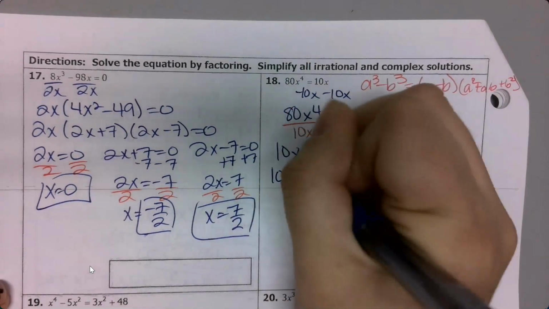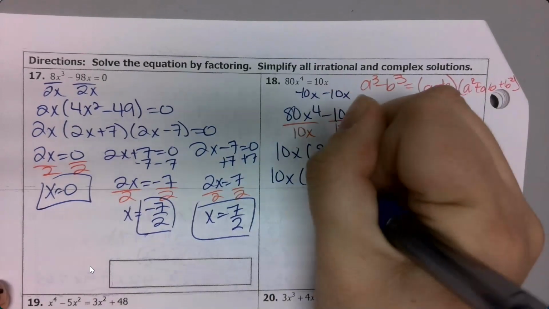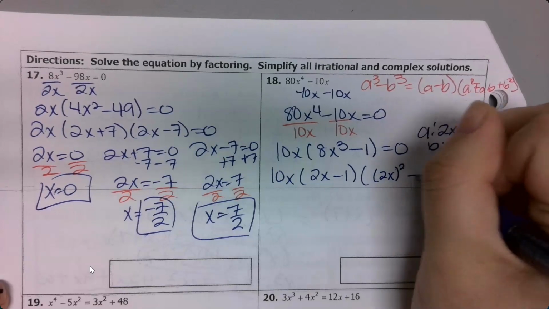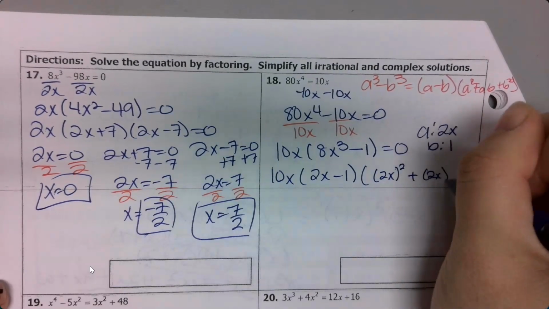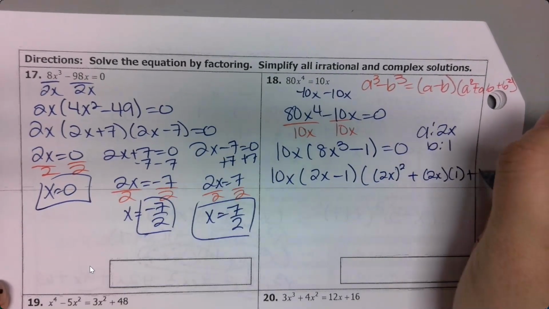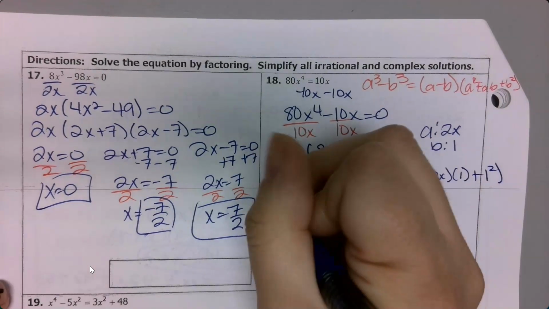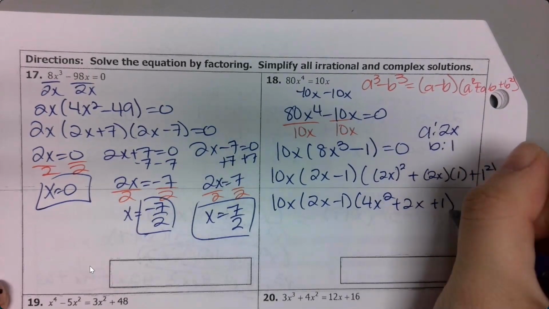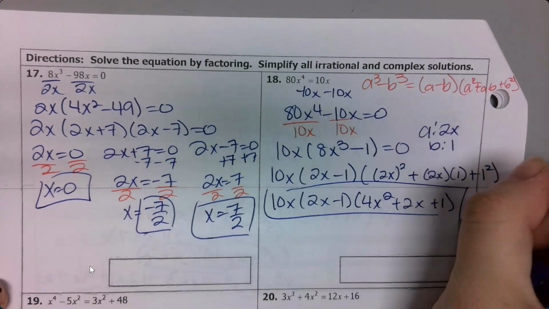So the 10x is still up front. I have 2x minus 1. Then I have 2x squared plus 2x times 1 plus 1 squared. Then I just want to simplify my last set of parentheses. 2x squared is 4x squared plus 2x plus 1. So this is my, oops, that's not my final answer.